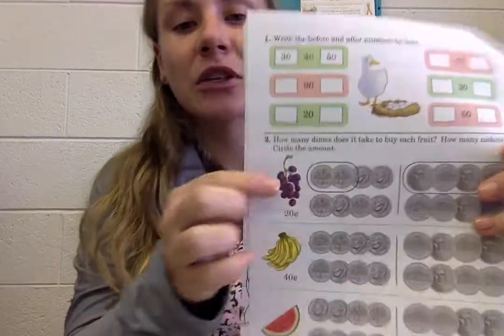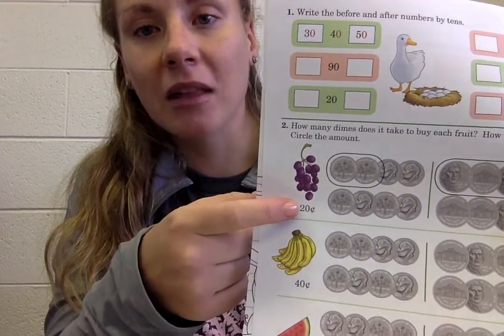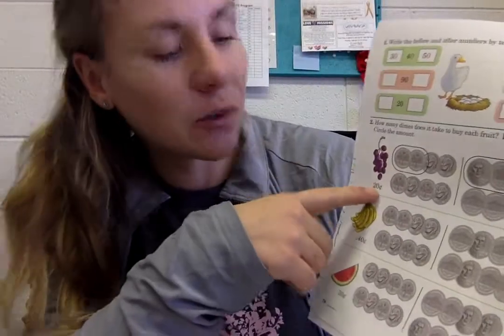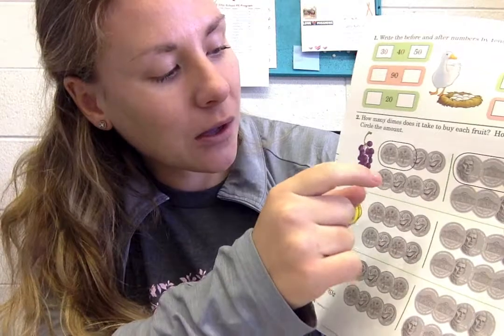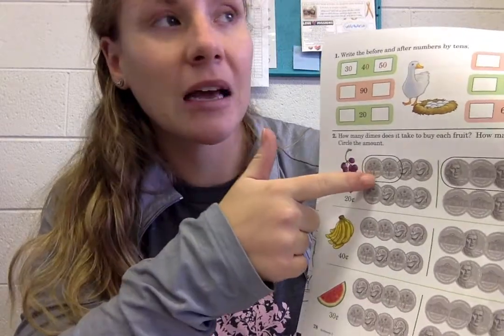And down here, it shows you a picture and it has the amount that this item costs. So grapes are 20 cents. You have a bunch of coins here, they're all dimes. You need to have your students circle the amount of dimes they would need to buy this item. So how many dimes would it take to buy 20 cents worth of grapes? 10, 20. Circle 2 dimes.